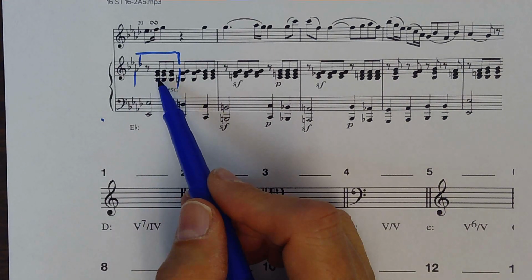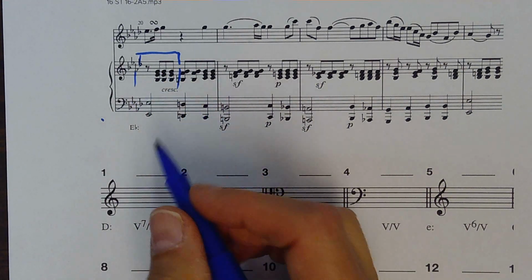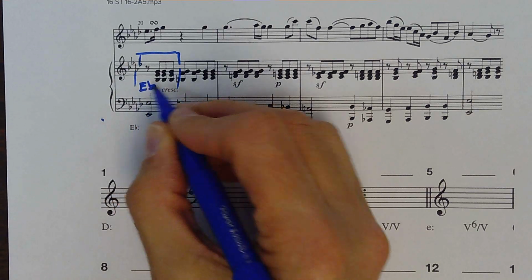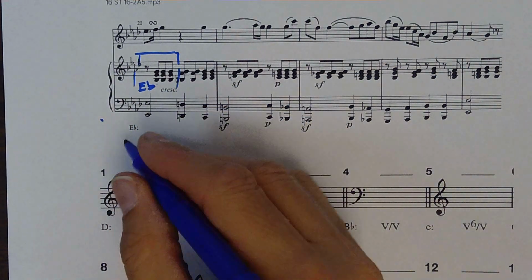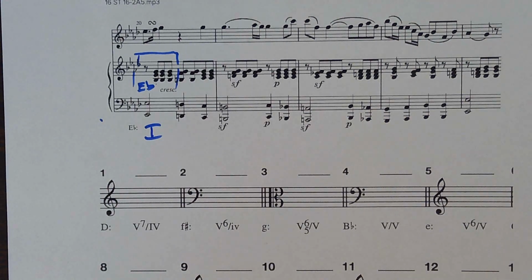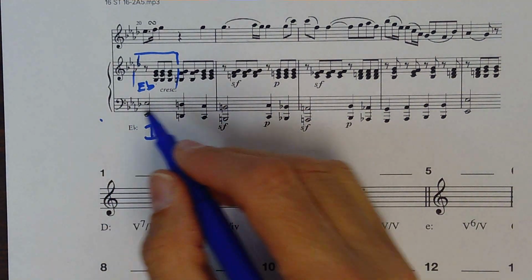I see here an E flat major chord. I'll just sketch this right here. It's an E flat major chord. That is 1 in the key of E flat. Very easy. All right, let's look now here.